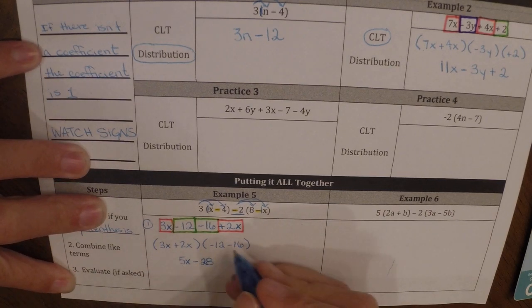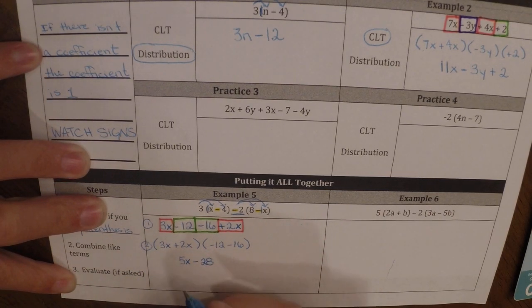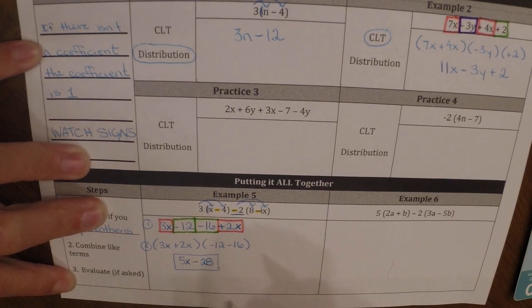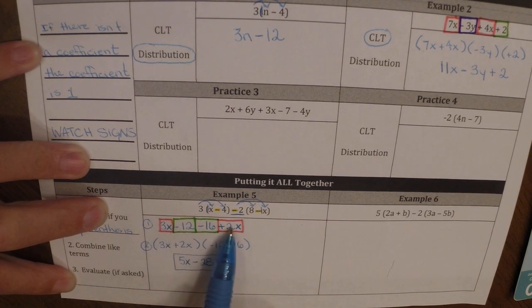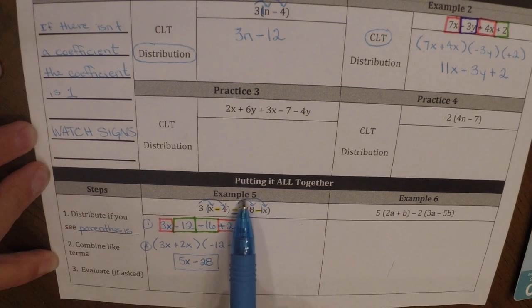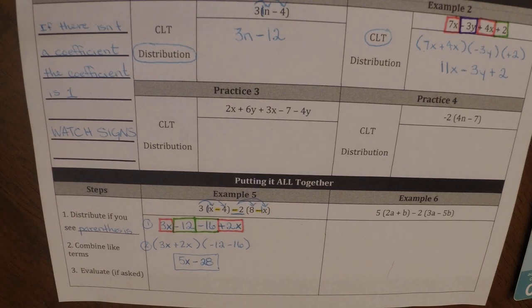So this is my step 2, and then this would be my solution. I distributed here to get rid of the parentheses to get this. Then I combined my like terms to get my simplified answer. And it doesn't ask me to evaluate yet. So let's do another one.